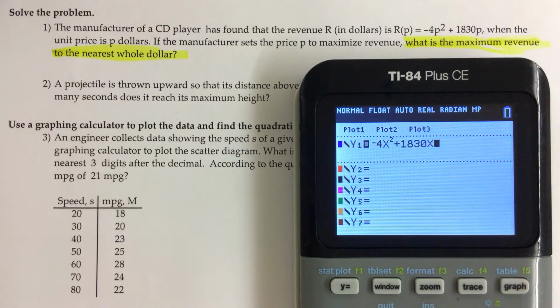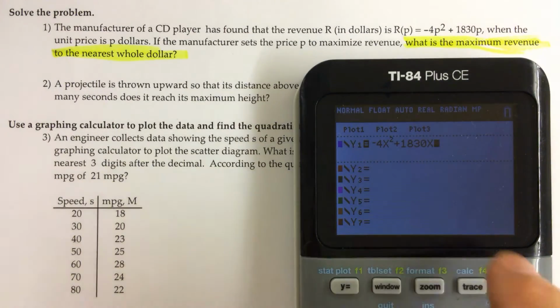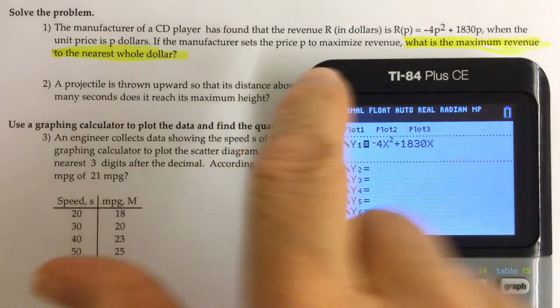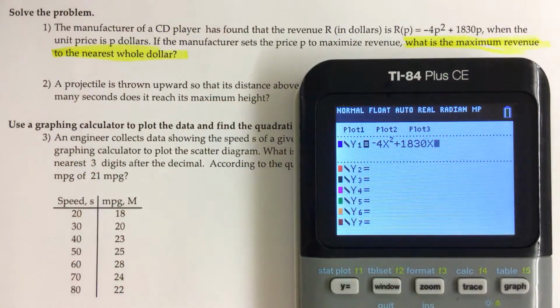Here in problem number 1, we're trying to maximize the revenue. We're trying to find the maximum revenue to the nearest whole dollar, like I highlighted. We're given a function, and I typed the function into my calculator. The x on my calculator represents the price. It's the p in the equation, and R of p is the revenue in dollars based on the price that the manufacturer sets. And we're trying to figure out how to maximize the revenue.